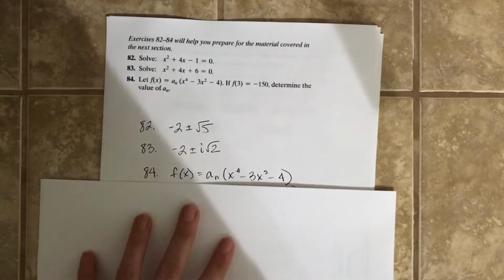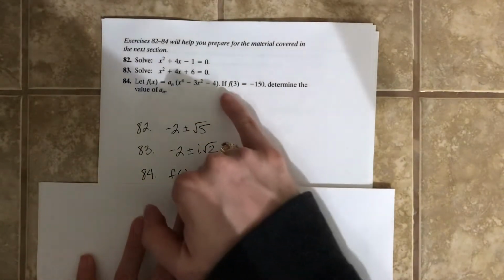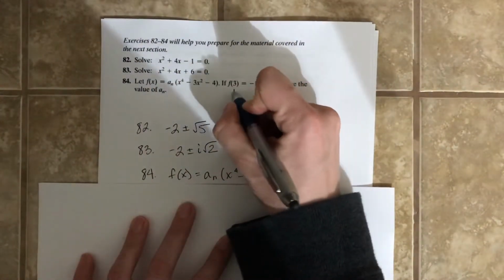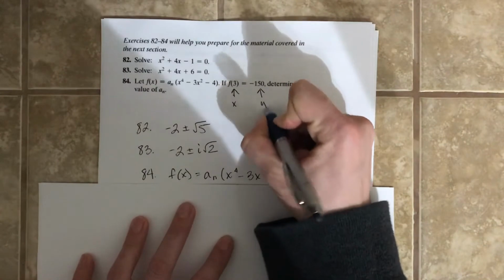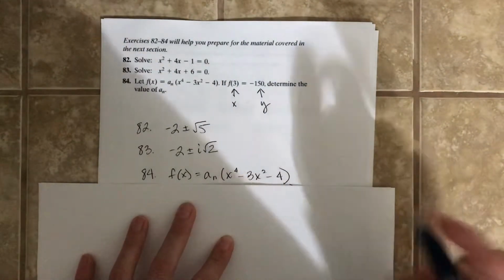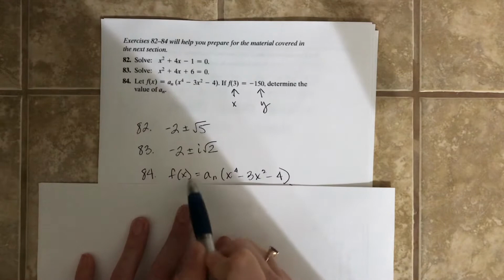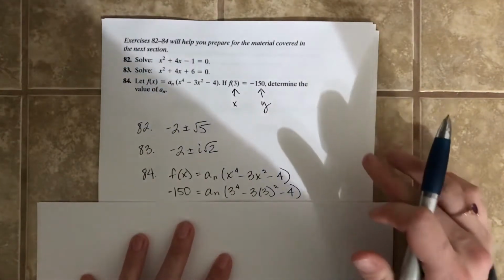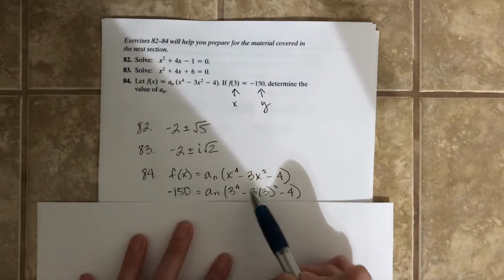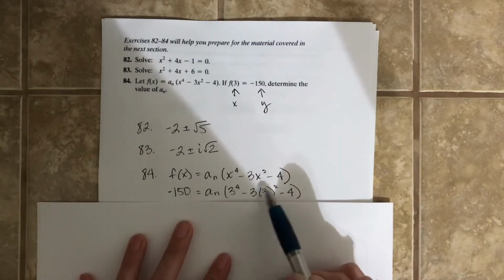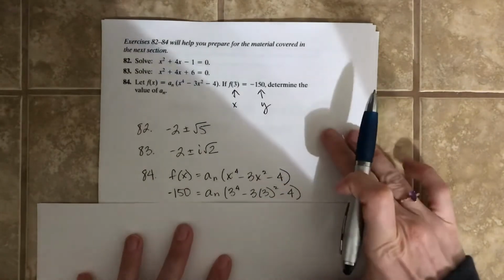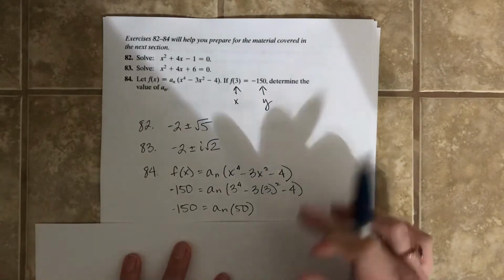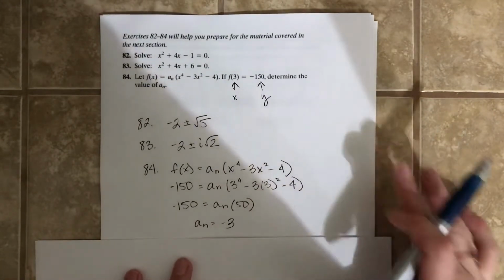So here's what we've been given, and that f of 3 equals -150. So that means that when x is 3, y is -150. So you want to plug in -150 for y, or f of x, and you want to plug in 3 for x. So then this is 81 minus 3 minus 27 minus 4. So we've got -150 equals a_n times 50. Divide both sides by 50, and a_n is -3.